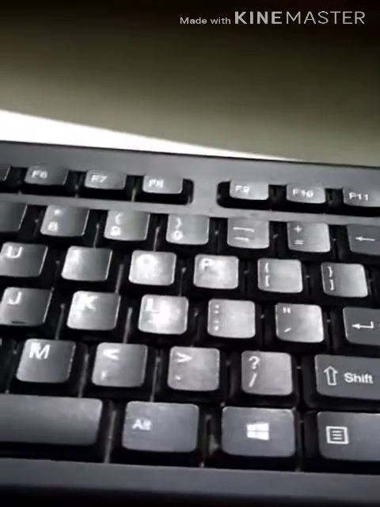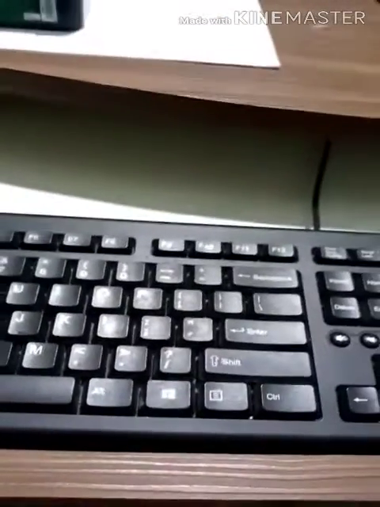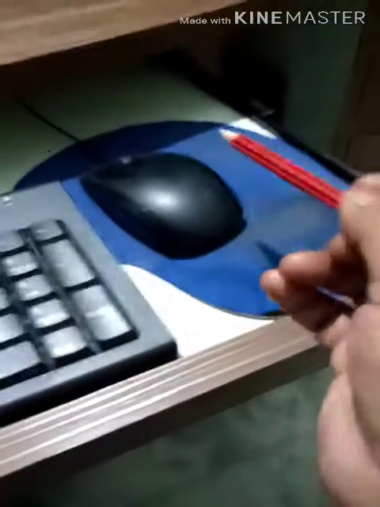So these are the two input devices which I have shown and explained in this video. What you have to do is take out your computer copy and draw the keyboard as well as the mouse.